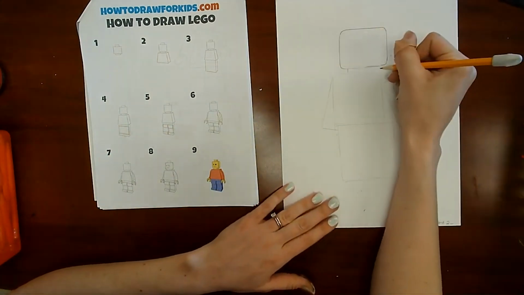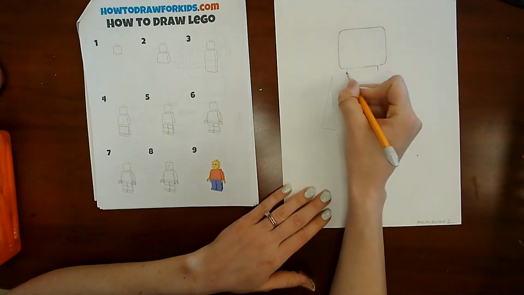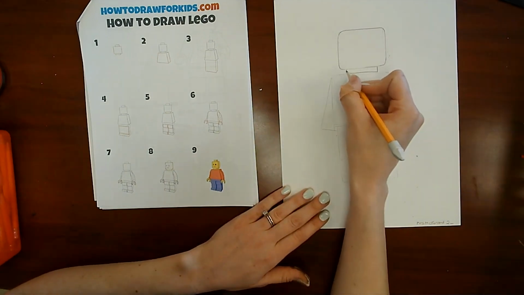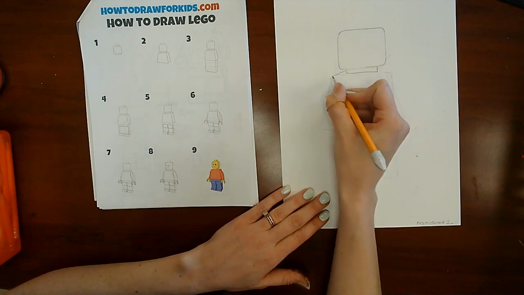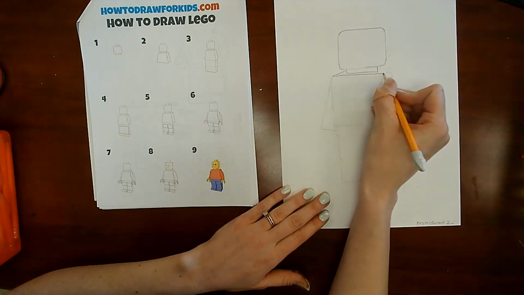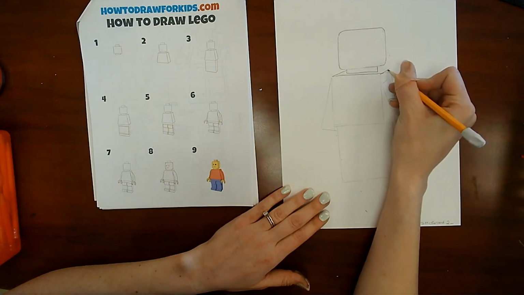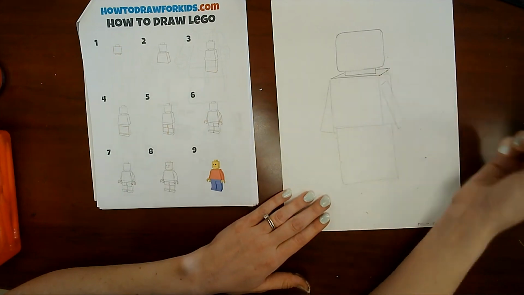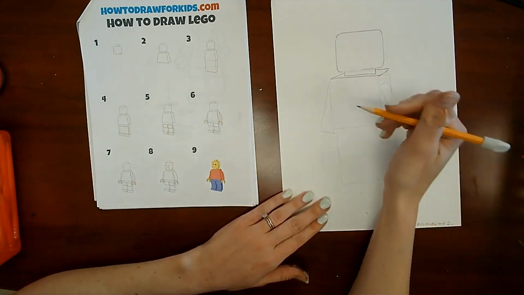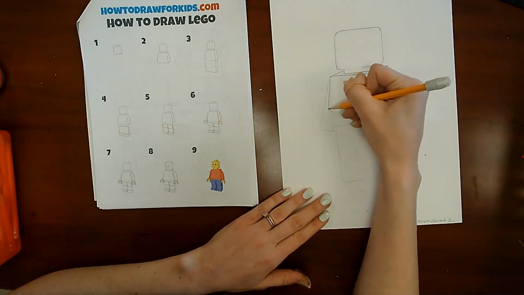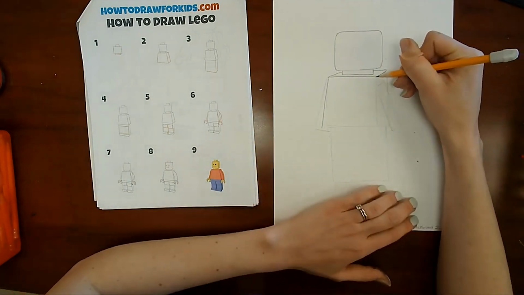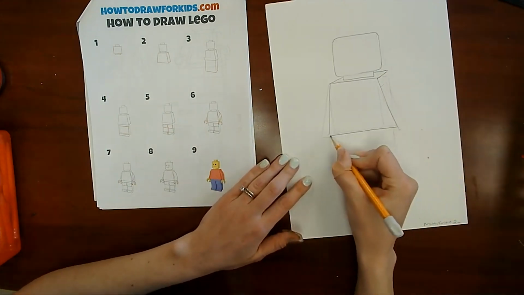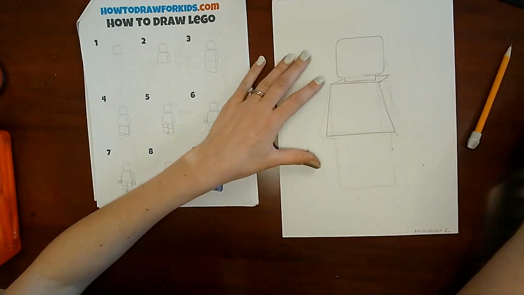Now I'm going to draw 2 lines for the neck. And 1 line underneath the neck. Then I'm going to do a diagonal line going from where the neck and the head come together, a line across, a line back, and then back into the neck area. That's the top of the Lego body. Then I'm going to draw a diagonal line going down on both sides so that the bottom of the body is a little bigger than the top, and a line connecting those 2 diagonal lines.